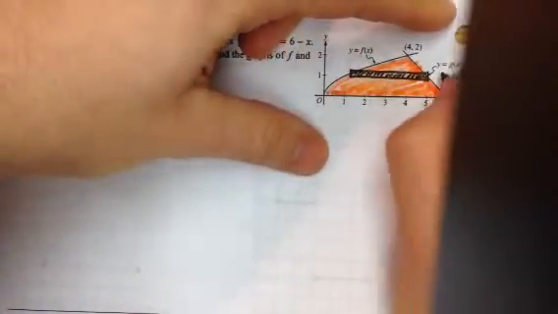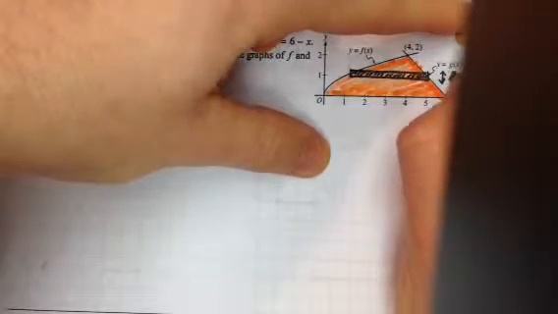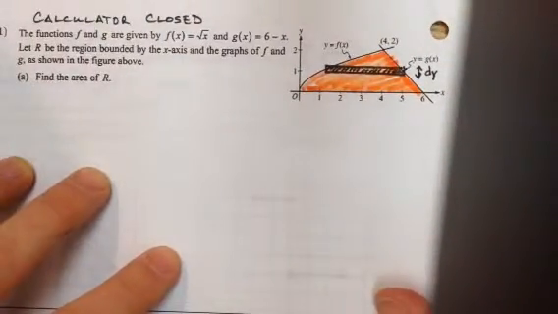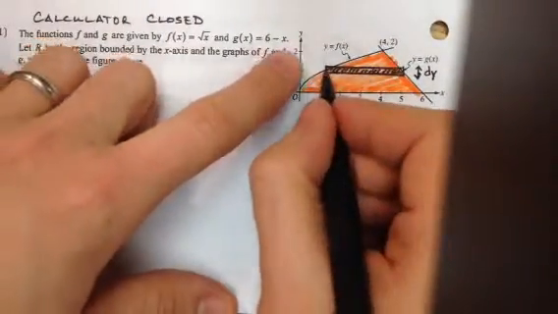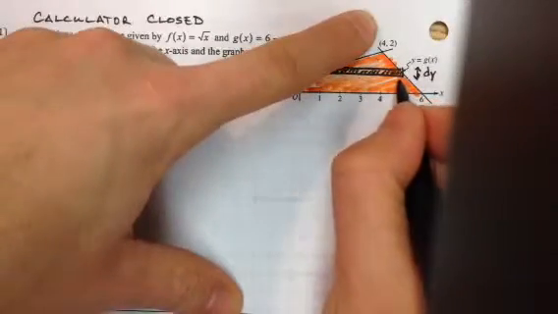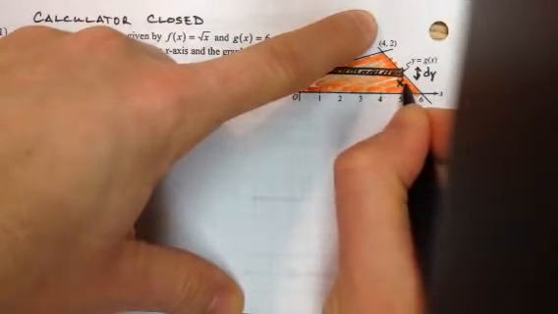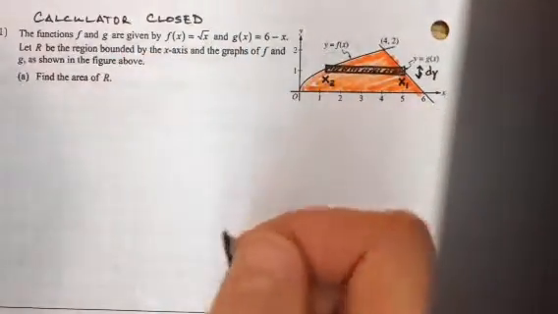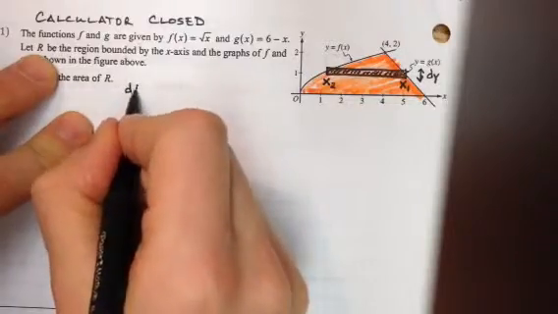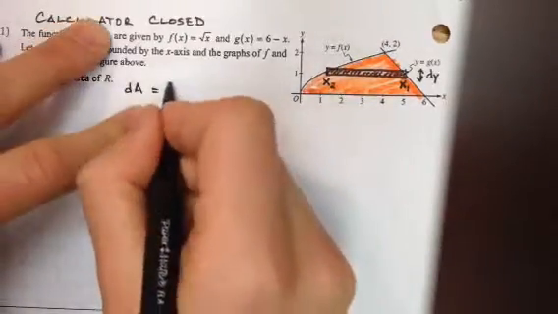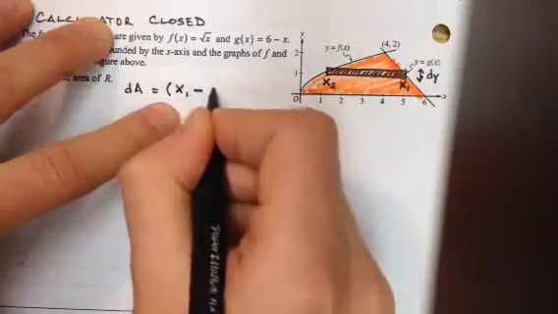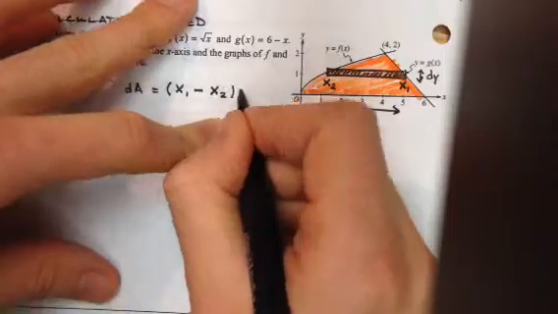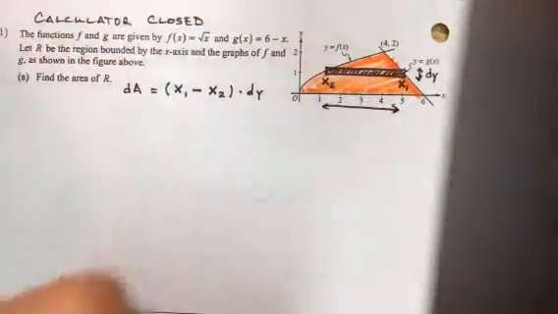Now for the horizontal strip, we should note that this is a little bit of change in the y value. It's moving up and down just like y values do. And so if we look at the width here, this right here would be the x value of the line, and this right here would be the x value of the other curve. So if we were asked to find a formula for the area of that strip, we would say it is the distance x1 minus x2. That will give you this right here, multiplied by a little change in y.